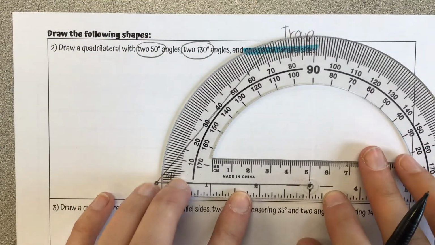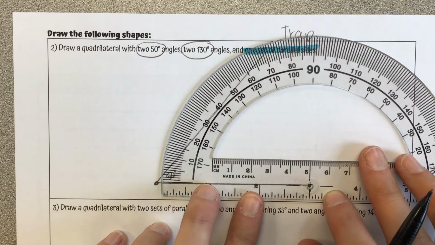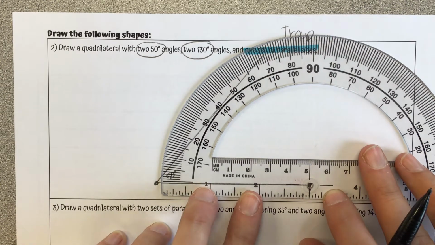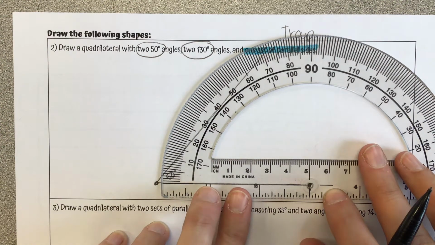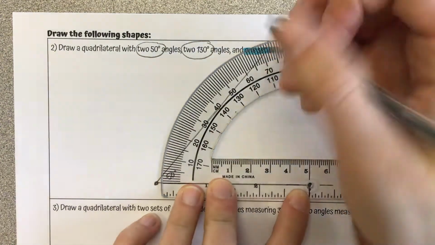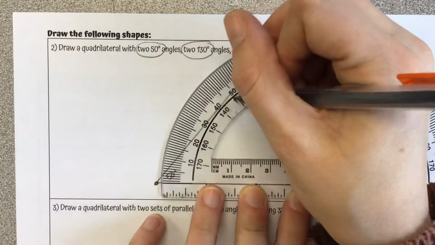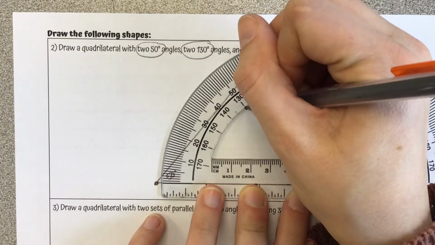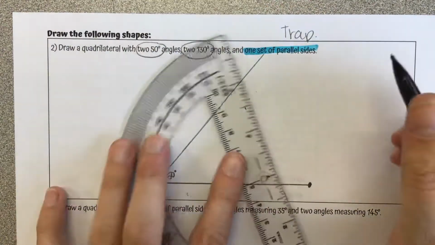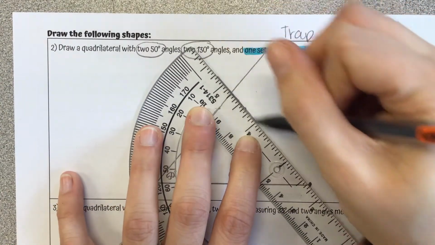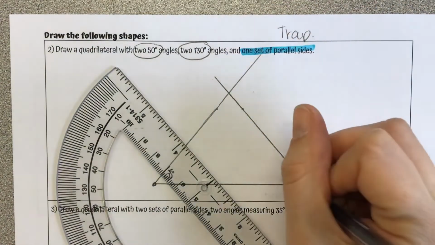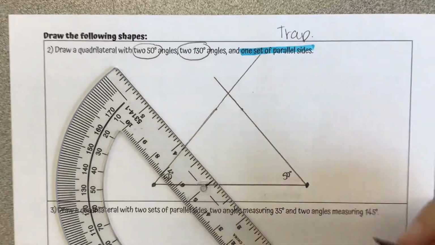Line up my vertex. Line up the lines that connect them as close as I can. 50 degrees. My 0's on the outside, so 50's on the outside, which is right here. And drawing them, connecting. Remember that there is a little bit of human error, okay?